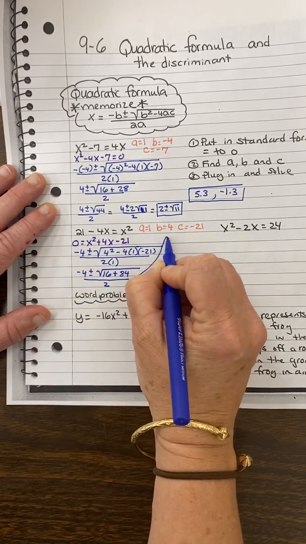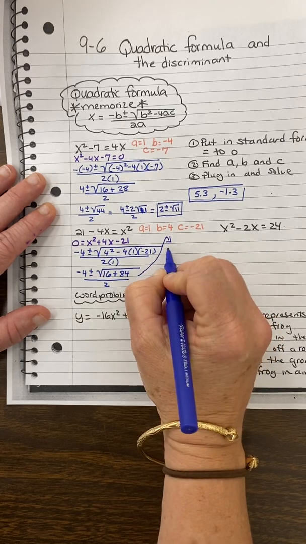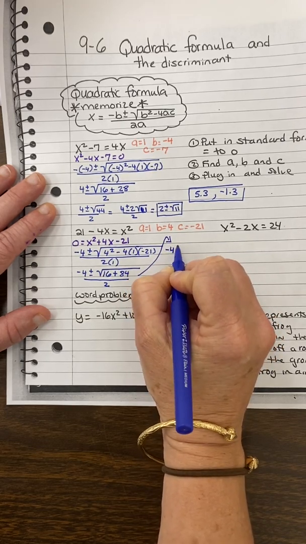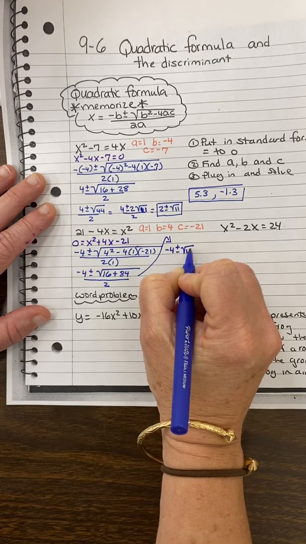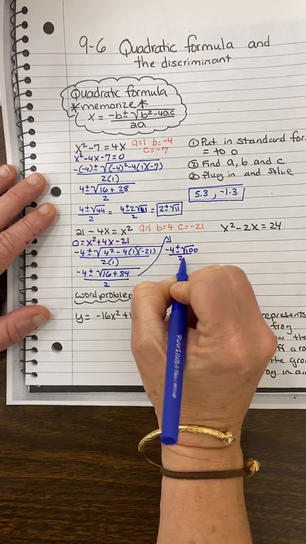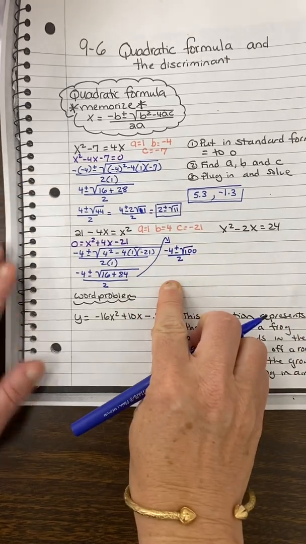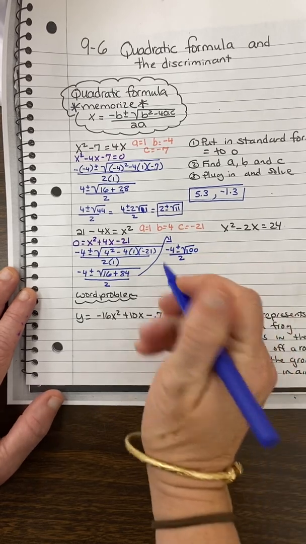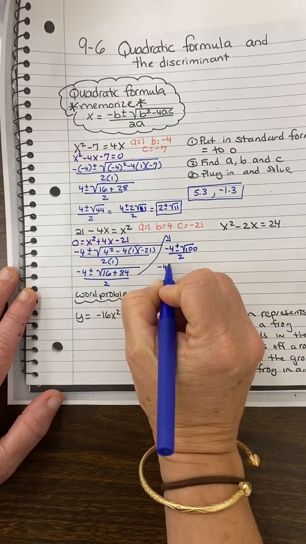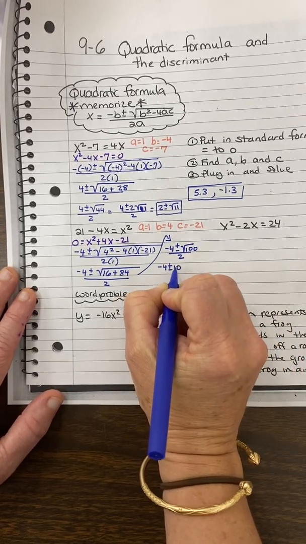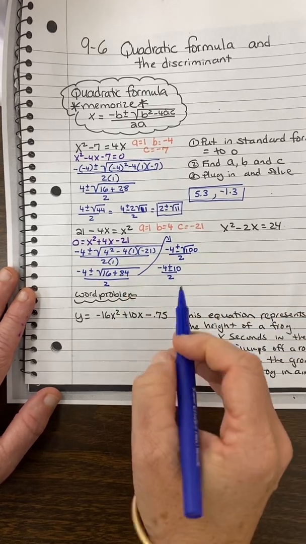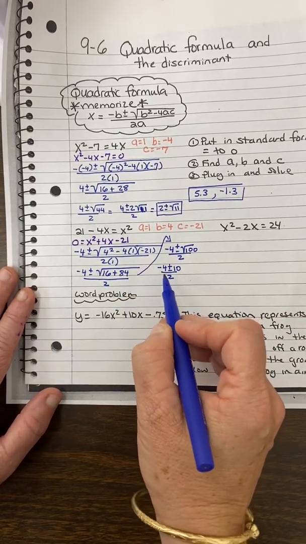Now I'm going to go back up here, trying to save a little bit of room. Okay, at this point, you don't want to stop right there. 100 is a perfect square. Okay, and so at this point, we don't leave the answer like this either. We have to continue.